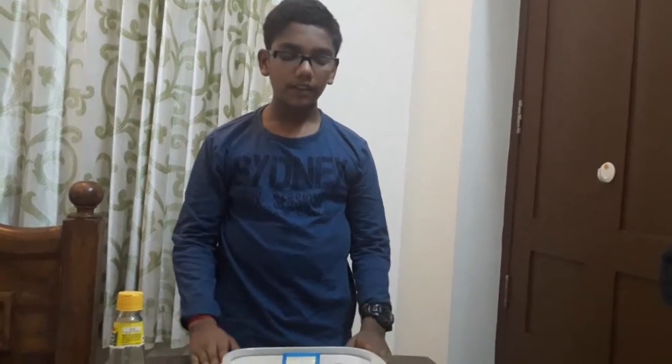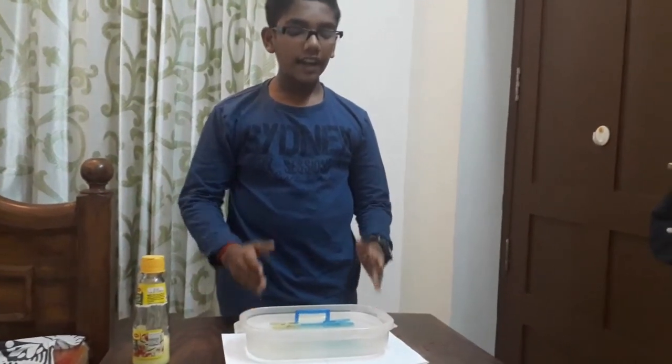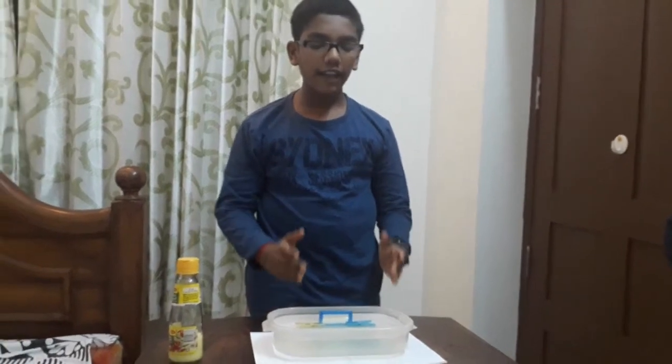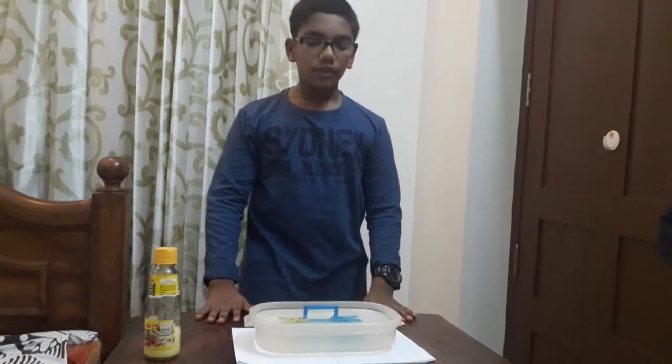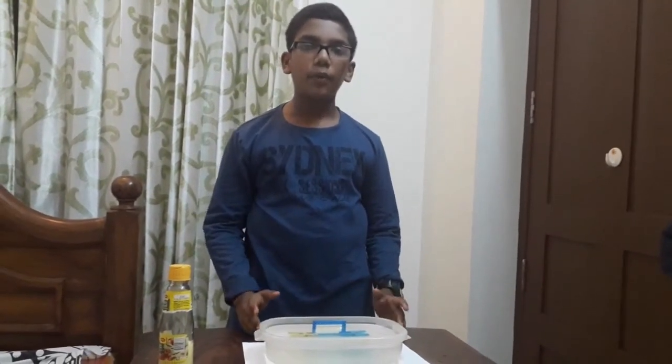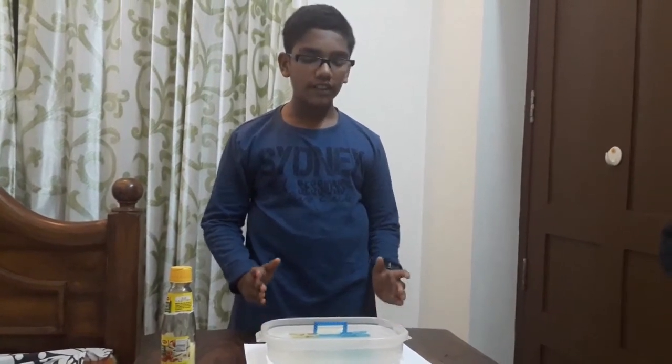Now you must be wondering why I added the liquid detergent to the water first of all. It was because there weren't many particles in water to scatter and reflect light. So when I added the liquid detergent, it provided more particles and thus we were able to see the laser beams more clearly. The liquid detergent made the water a colloidal solution. This phenomenon is known as the Tyndall Effect, and it was proposed by a physicist named John Tyndall.